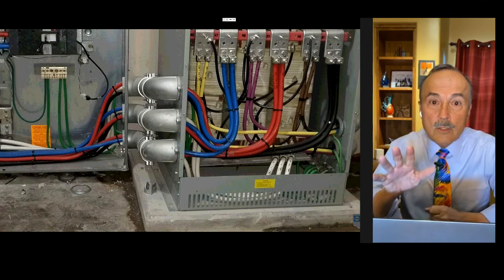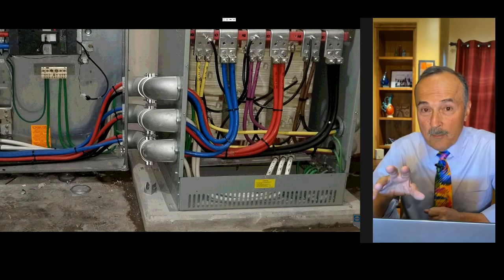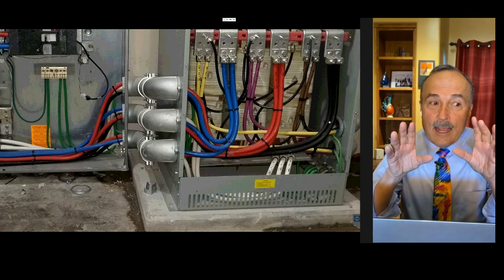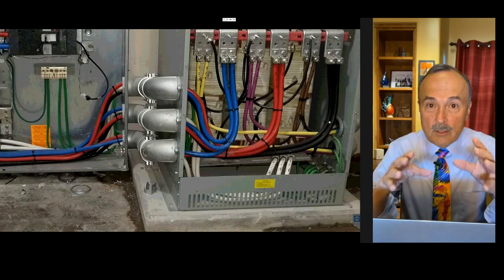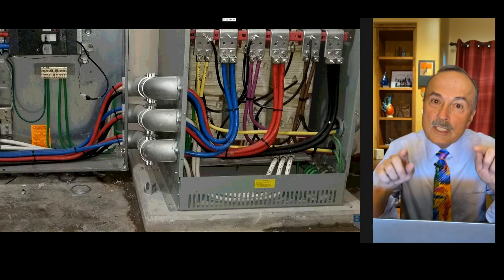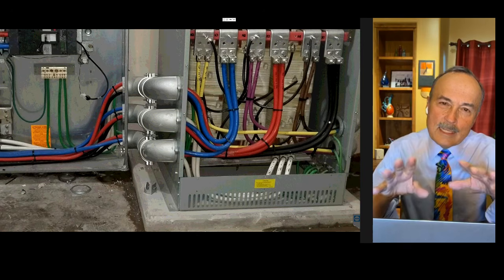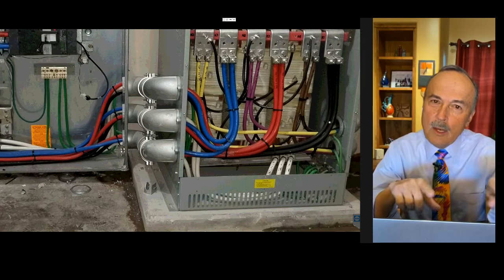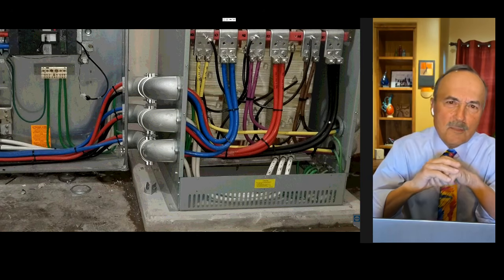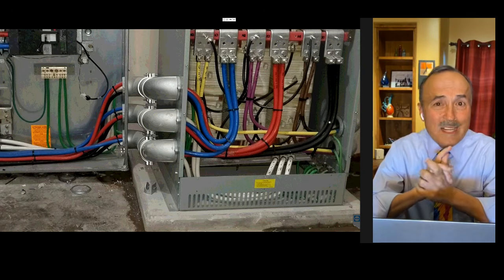Okay, back on New York City Local 3. I went to the electrical training center there, and I took some pictures of the transformers in the training center, and they show bonding bushings and bonding jumpers. And I'm trying to be a nice guy. I'm like, guys, you don't need those. Oh yeah, you got to put the bonding bushings and bonding jumpers. I'm like, no, you really don't.